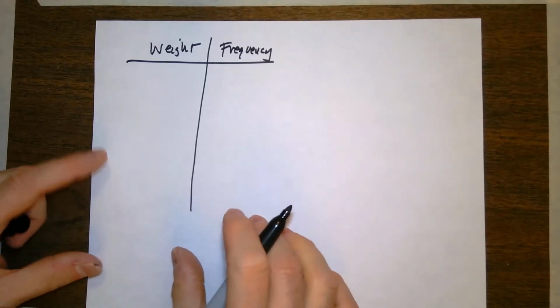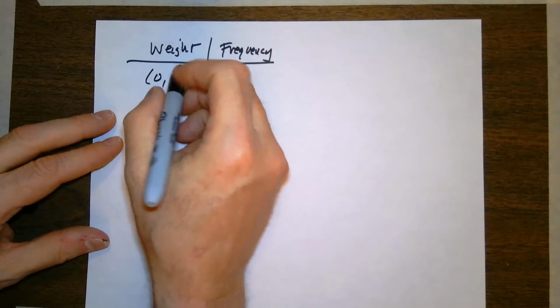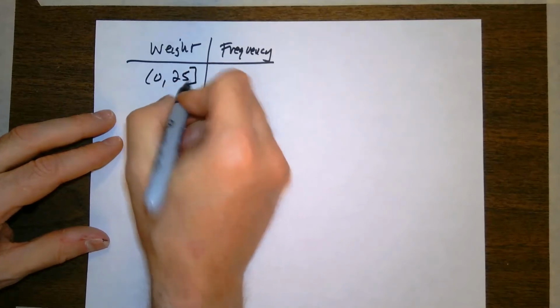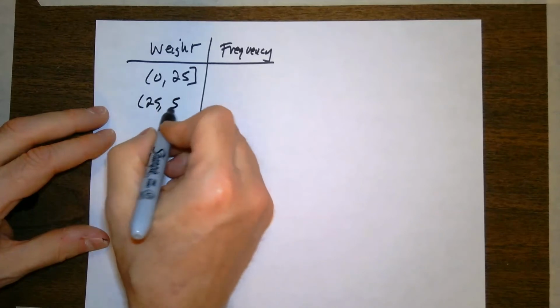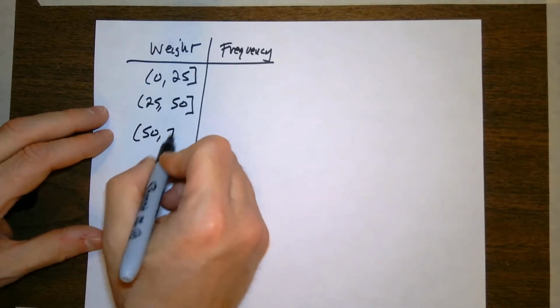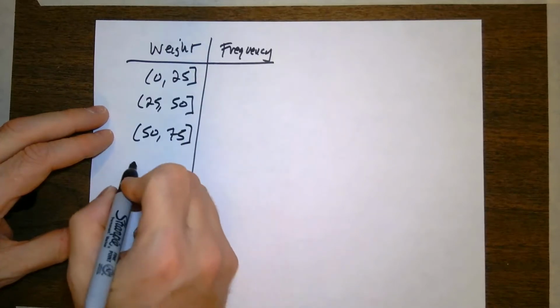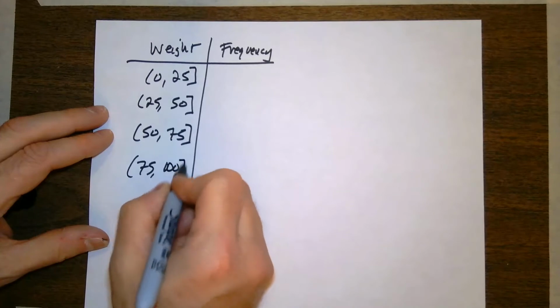My classes are from 0 to 25 kilograms, and then from 25 to 50 kilograms, and then from 50 to 75 kilograms, and then from 75 to 100 kilograms.